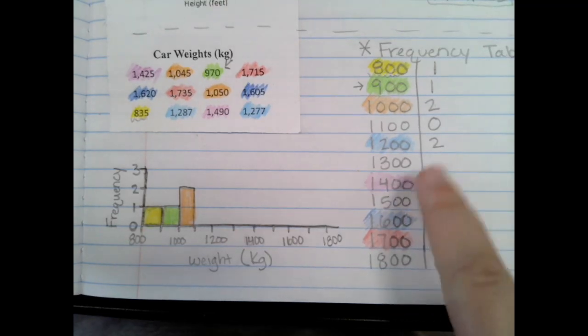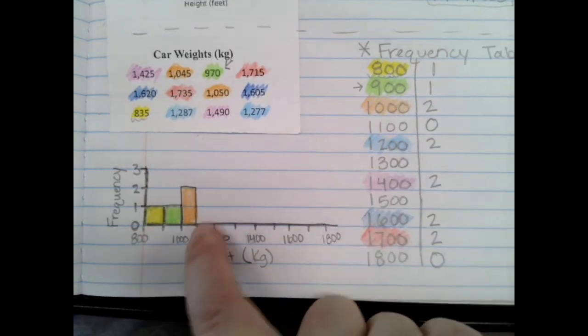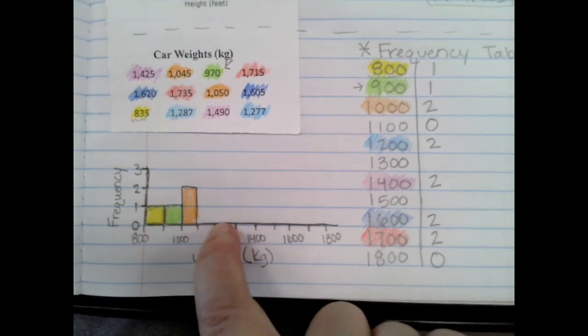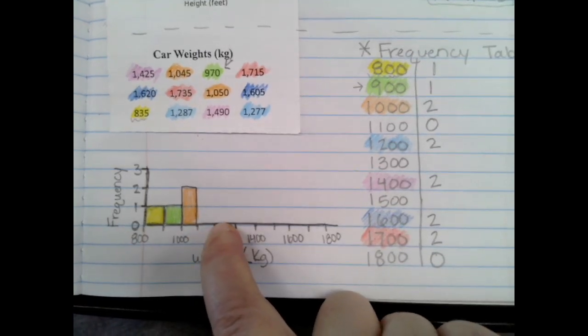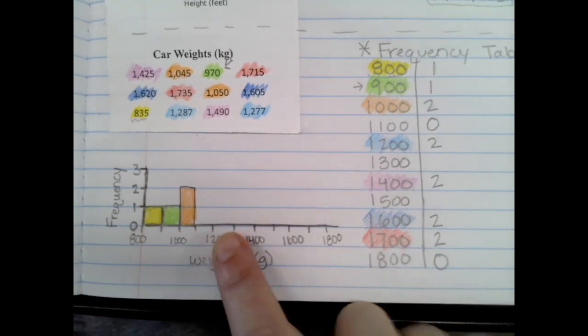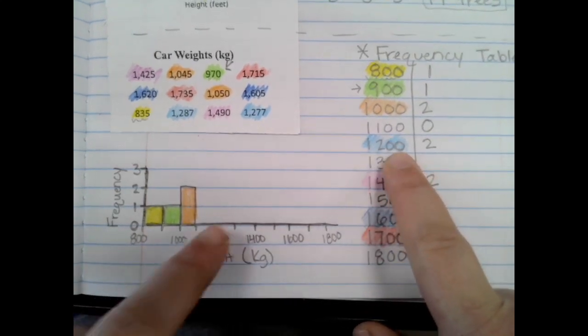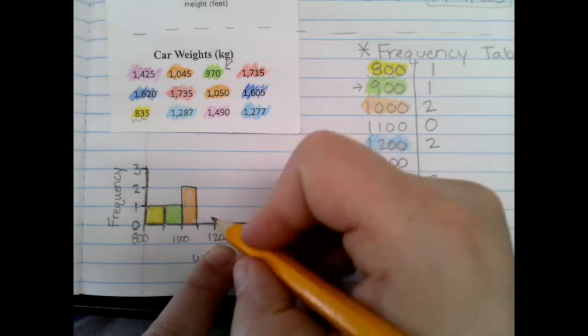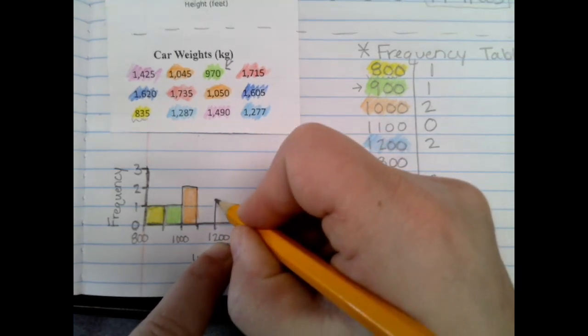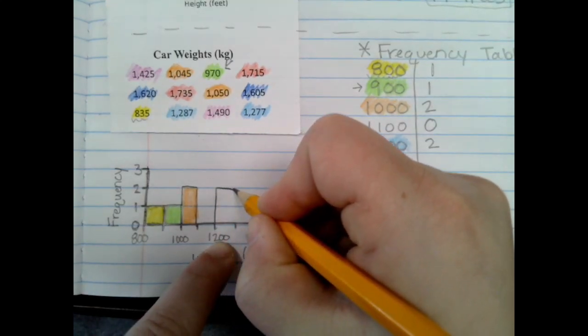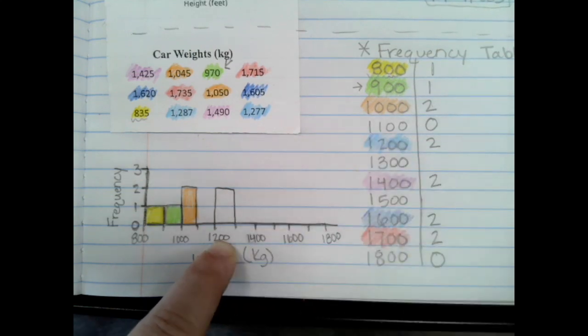All right, 1,100, there's none. So we're actually going to skip over that interval. There'll be a little gap. And that gap represents that there was nothing there. There was 0. So next up we have 1,200. And that one had 2. So I'm going to, from 1,200, go up to 2. And then back down to 1,300.